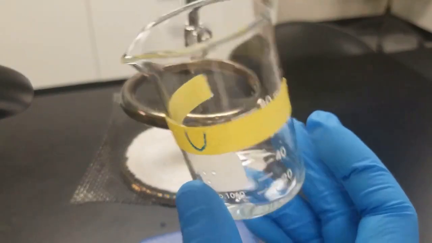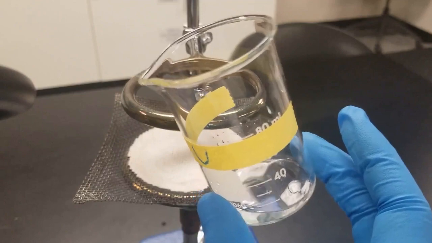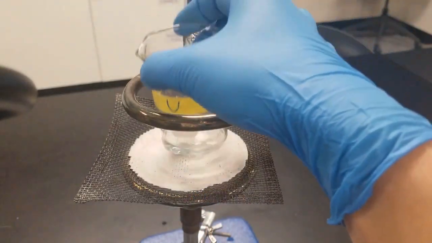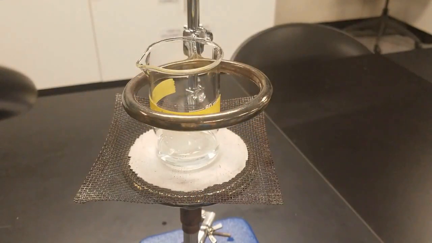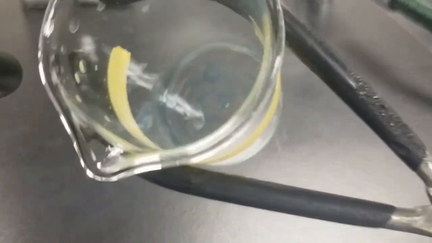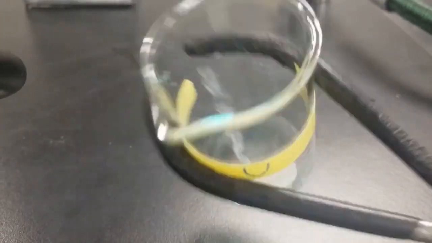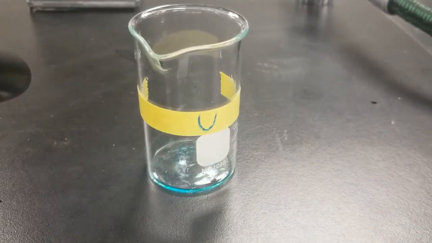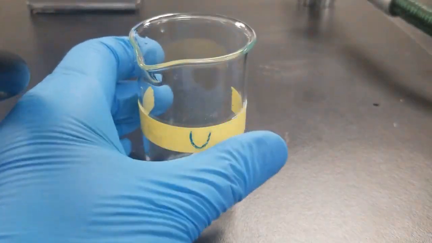All right, so we're going to repeat with our unknown. Again, transferred 5 mils into here. So let's heat to a moist residue. As you can see, we got our nice kind of moist residue. In there, you see it's moist. It's a residue. I'm going to add some DI water to this.